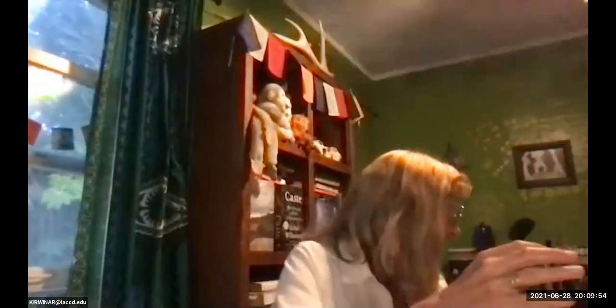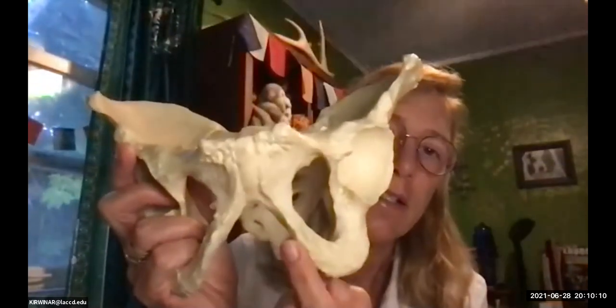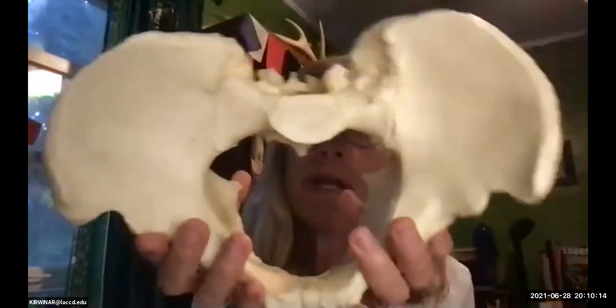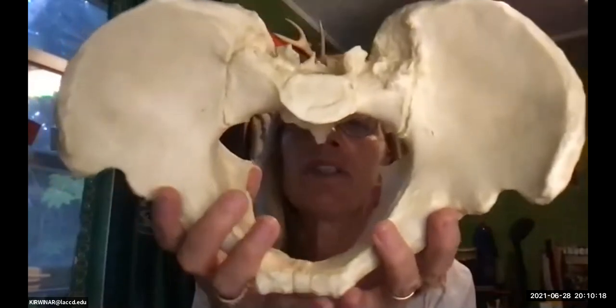Here's the male pelvis. Number one, the sciatic notch is a little bit more narrow compared to female. The pubic arch is less than 90 degrees on the male. And the pelvic inlet is a more narrow heart shape.